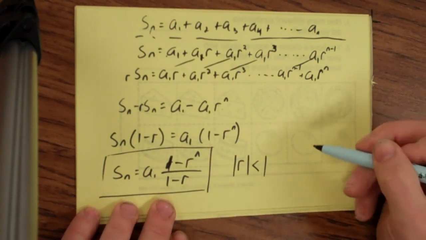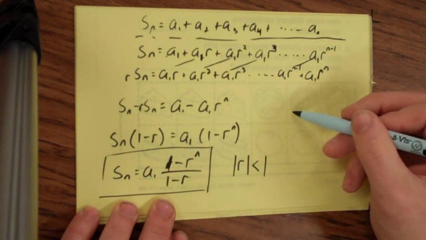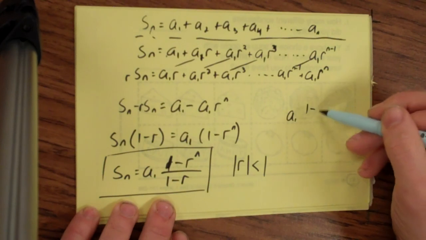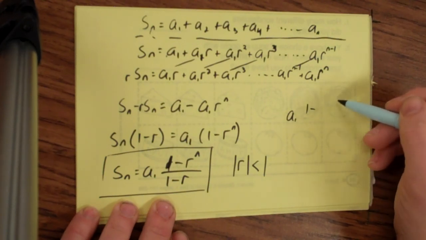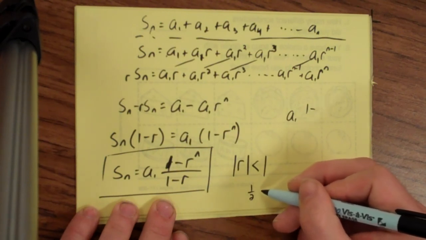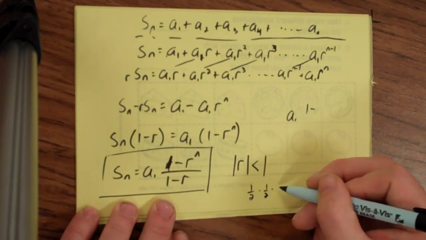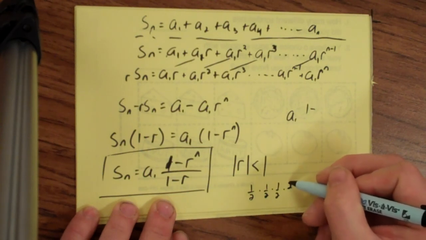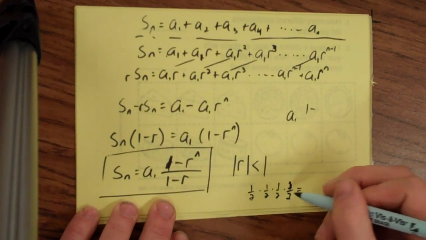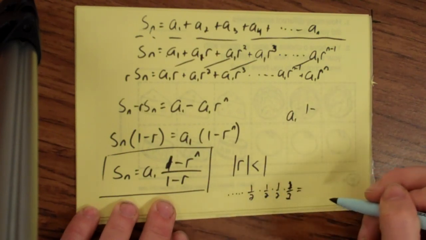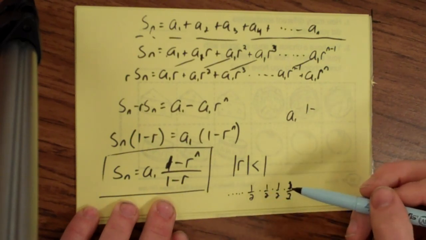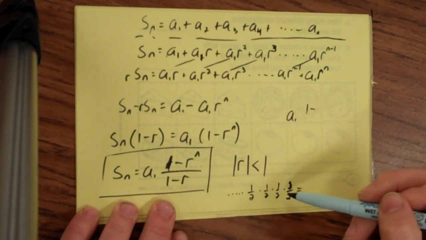Well, let's take a look. Let me rewrite this up here: minus r to the n, something less than 1 to the n. Let's take an example of 1 half. 1 half times 1 half times 1 half times 1 half, a bunch of times, an infinite number of times. Let's represent the infinityness of this by putting dots right there. What happens when we multiply all these 1 halves together?